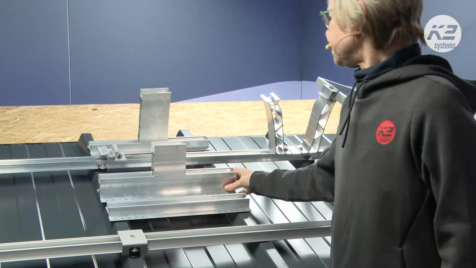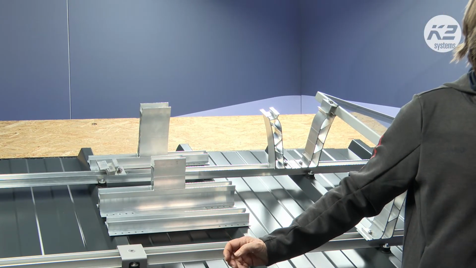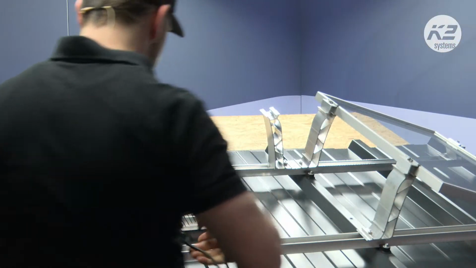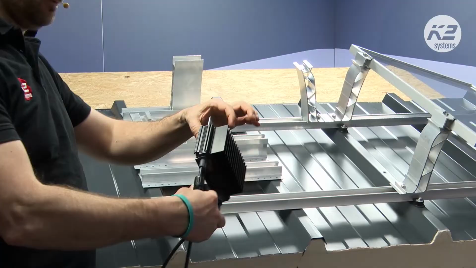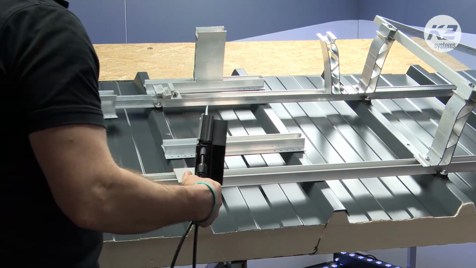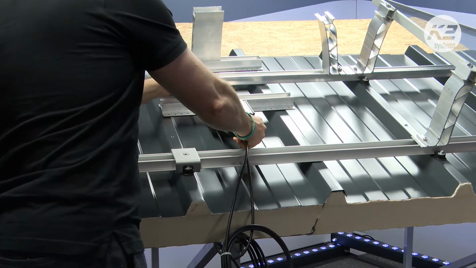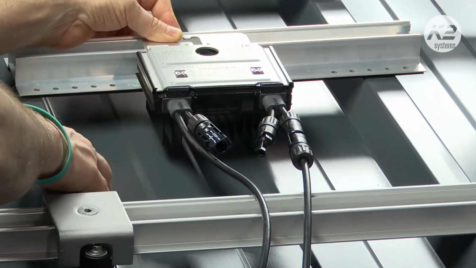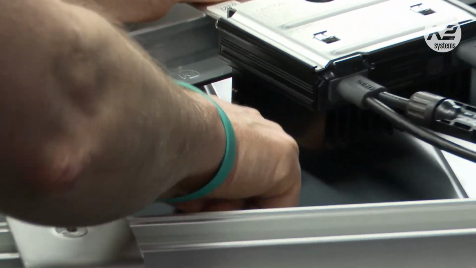The MiniRail 60, of course, is especially practical if you use optimizers, because you cannot install optimizers well with the MiniRail, especially these new optimizers. They are very thick, very high, and you could not install them very well. In this case, it would fit. I don't know if you can see it, but you have hardly any space under the optimizer anymore.